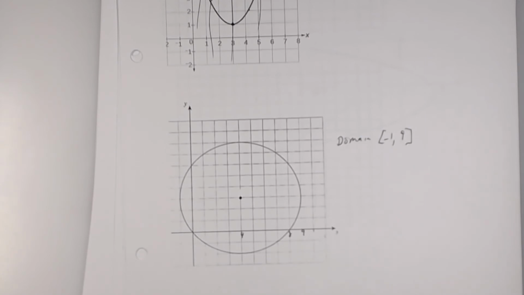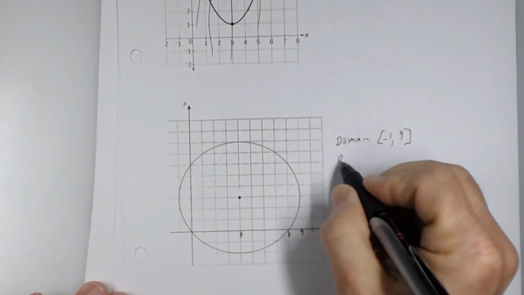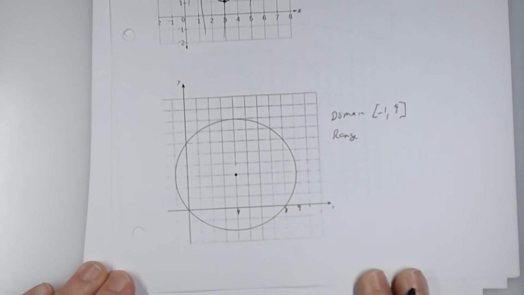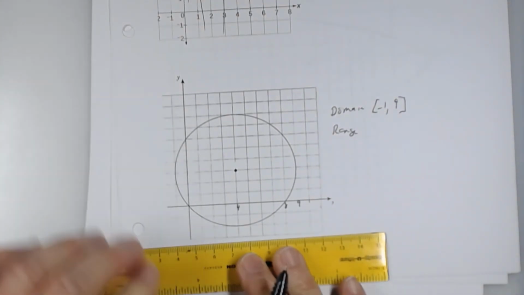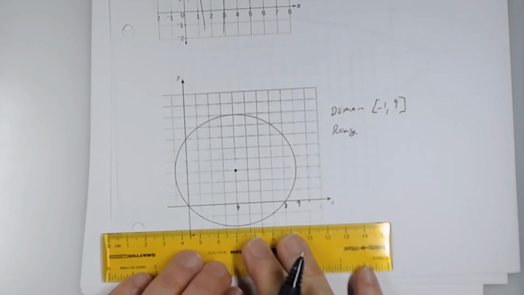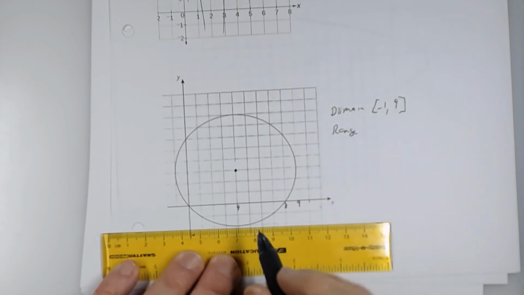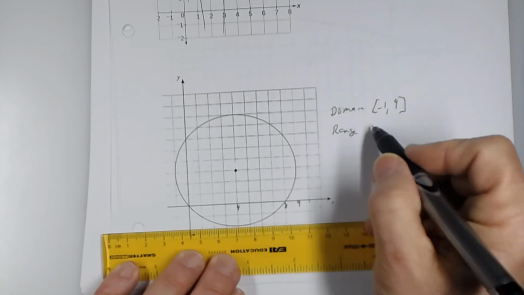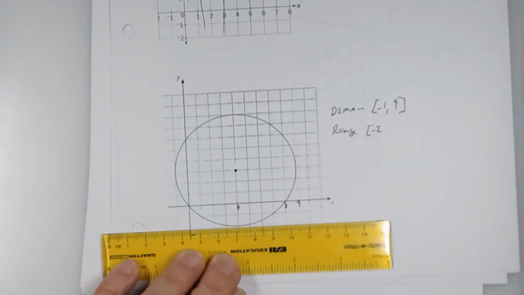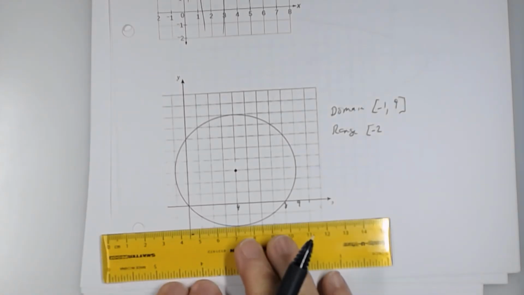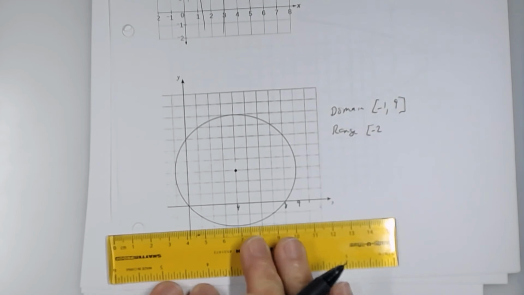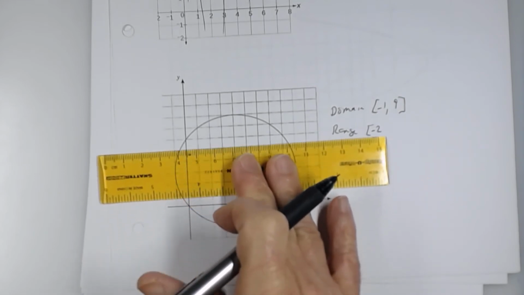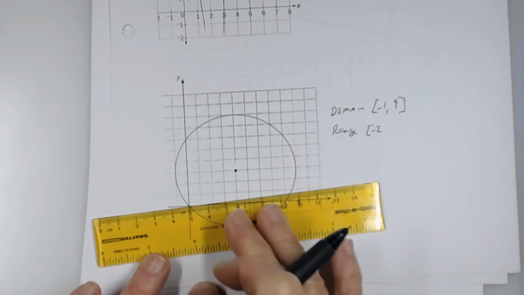Okay. Now let's talk about the range. The range is a set of y coordinates. So you go from bottom up. So when I go from bottom up, what's the smallest y value I get to? Negative 2. And remember, when we talk about interval notation, you always go from smallest to largest. So that's why we go from the lower portion to the higher portion. So I go from negative 2, and then the largest y value I get, let's count these.